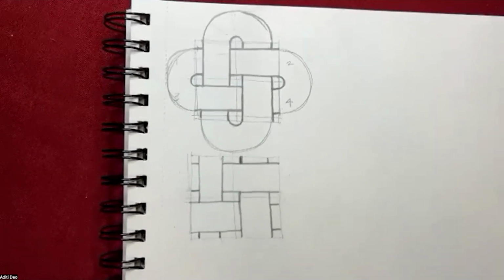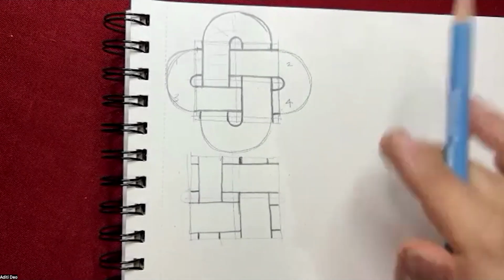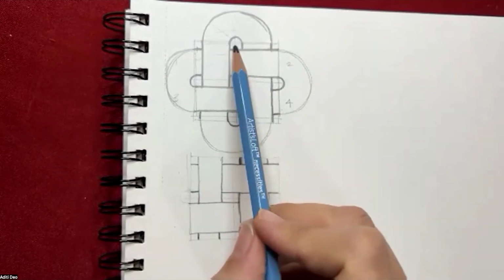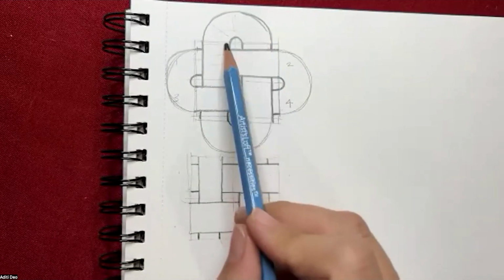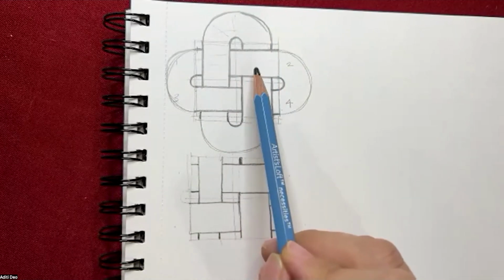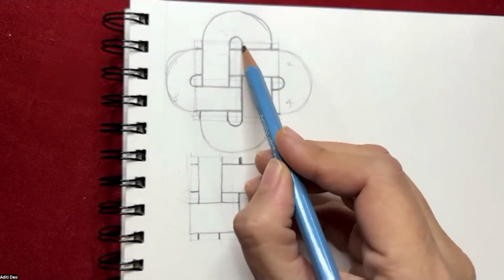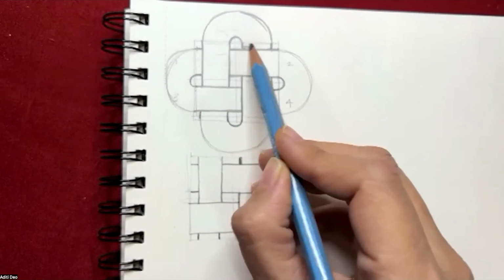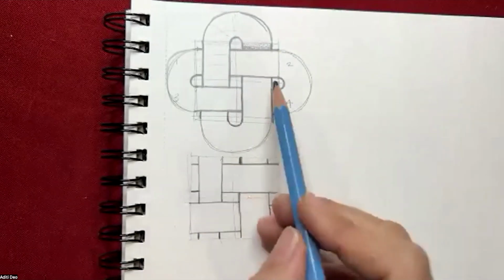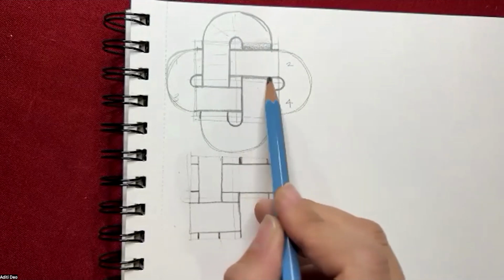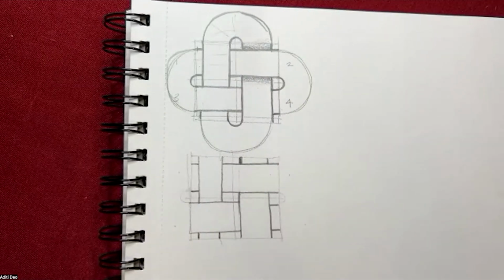Okay, so while you're thinking, Tabitha, you can do this, and Kyra, you can do this later. This is the easy part. Wherever you see a line that is crossing over another line, like over here, here, on the line below, you can make a little bit of shading from dark to less dark. See, then it actually looks more three-dimensional.